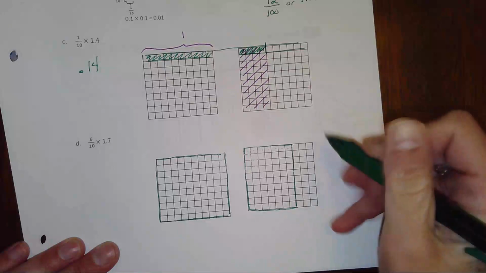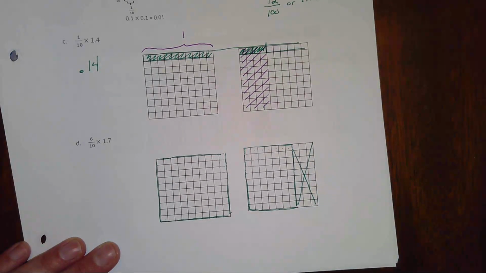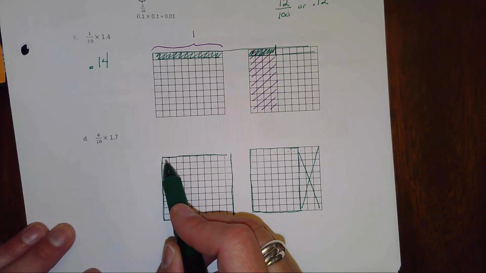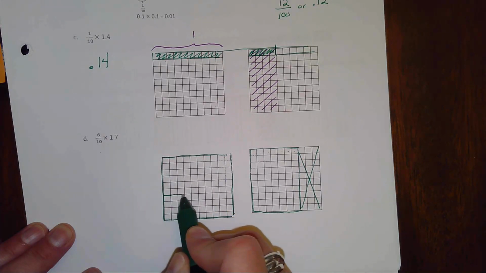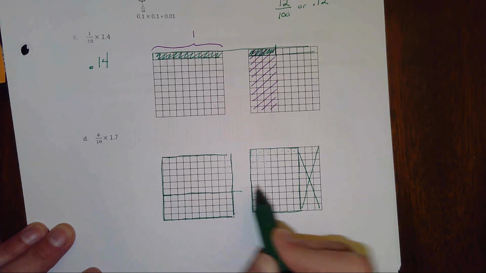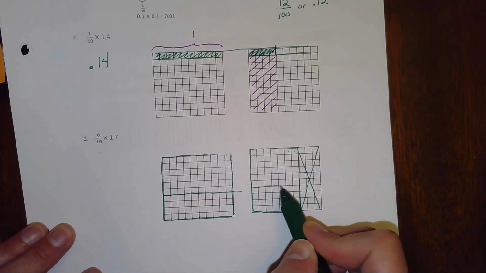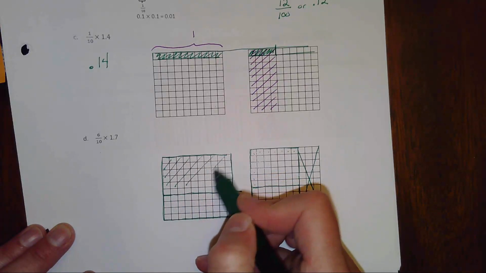And then when we were doing this before, right, we would cross this off. I don't want that. That's not part of my problem. And now I want to take 6/10 of it. So 1, 2, 3, 4, 5, 6, right? And this is where I would shade in my area of interest. So right here is my product.